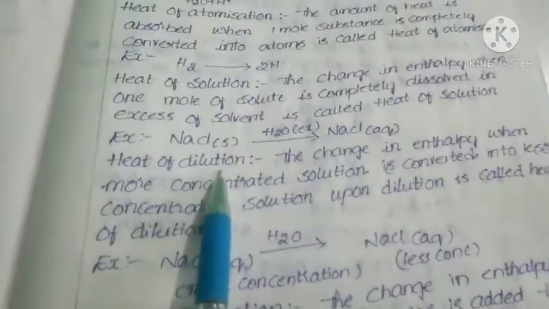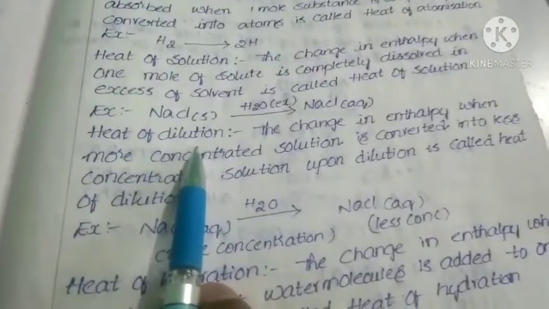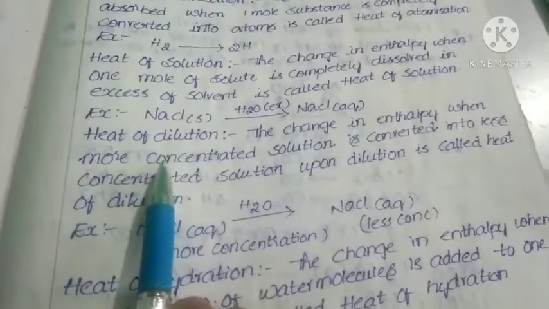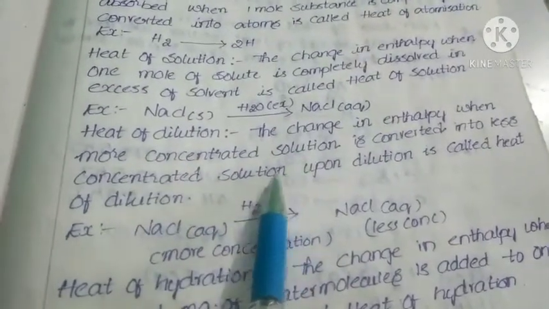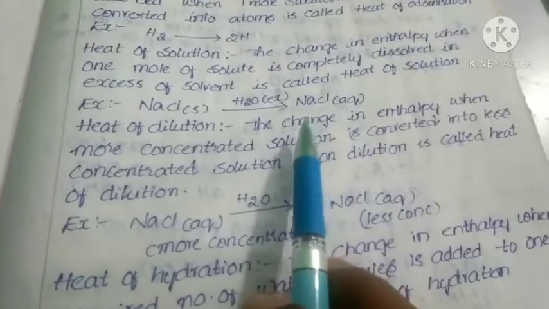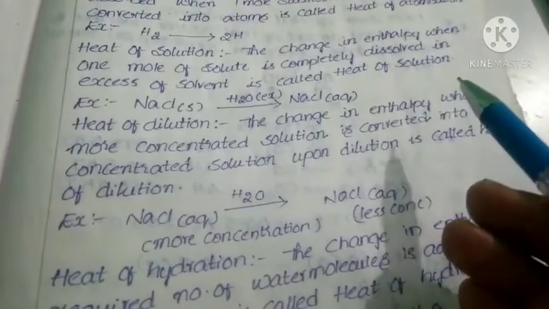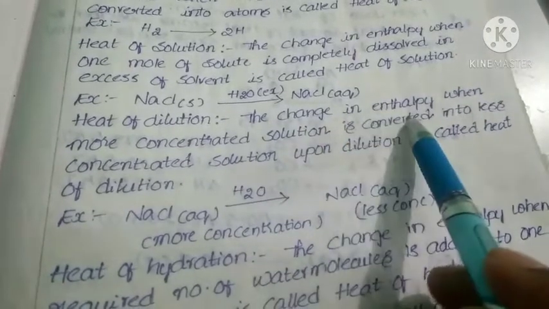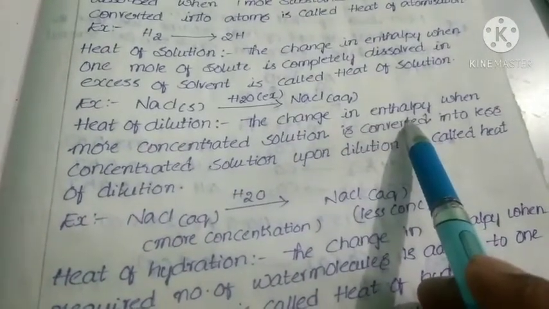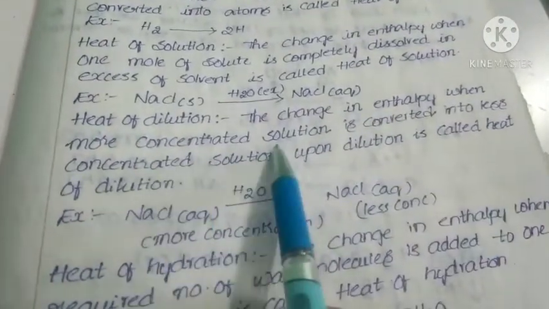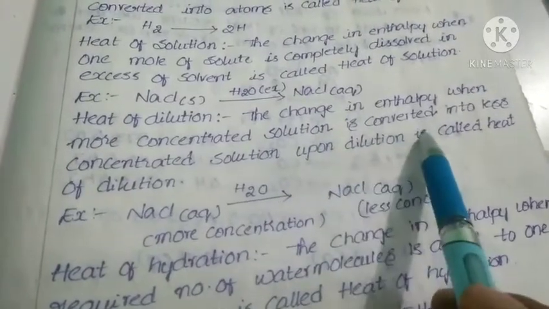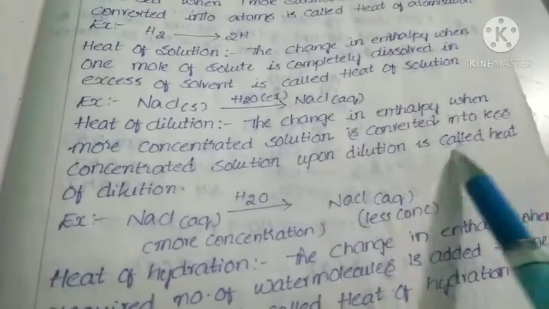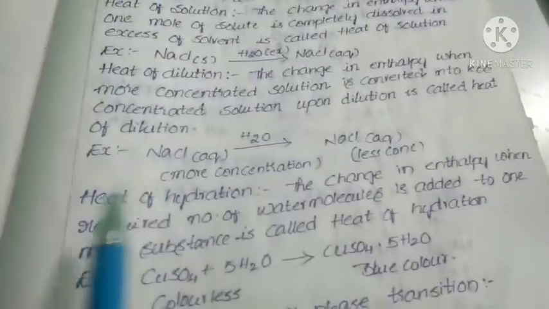Next, heat of dilution. Dilution means what? Addition of water. Then what happens? More concentrated solution becomes less concentrated solution. In such process also, sometimes heat liberates, sometimes heat absorbs. That's why the change in enthalpy. When more concentrated solution becomes less concentrated solution upon dilution, means addition of water, is called heat of dilution.